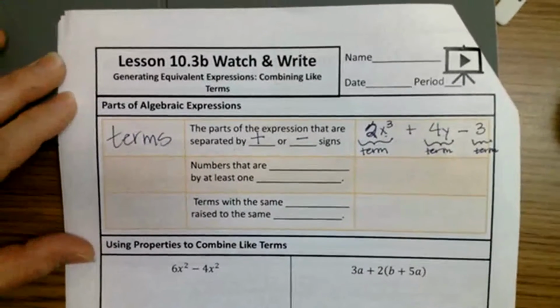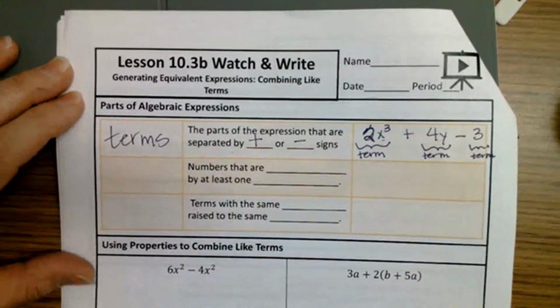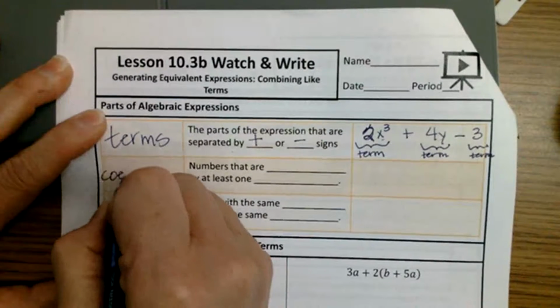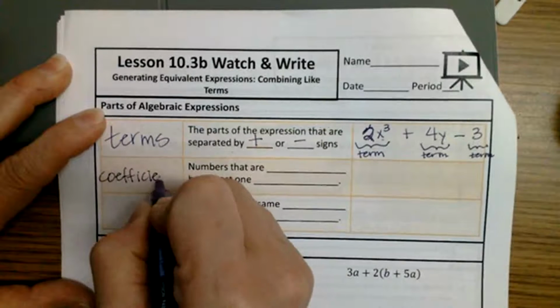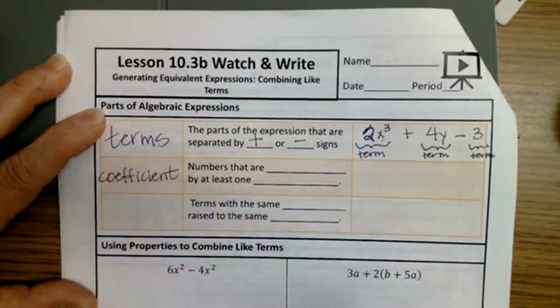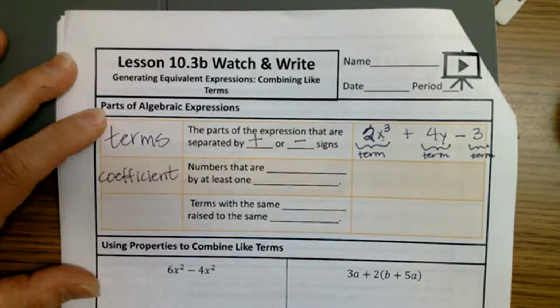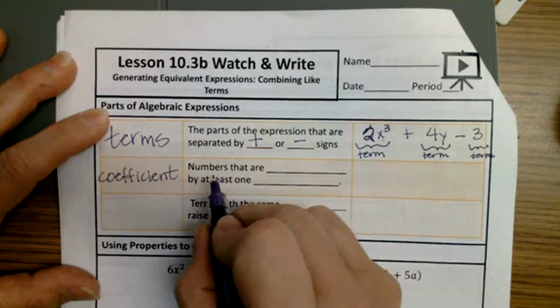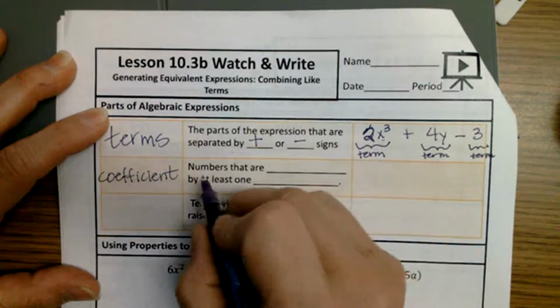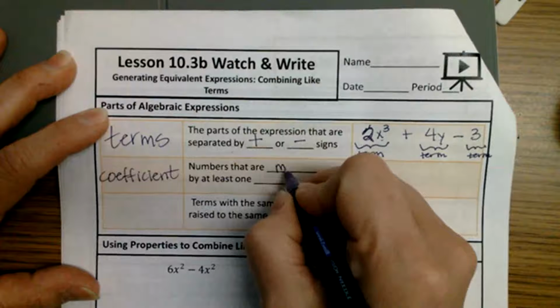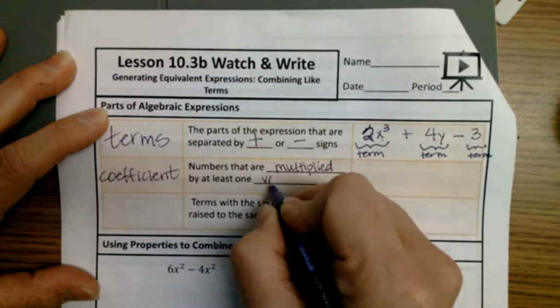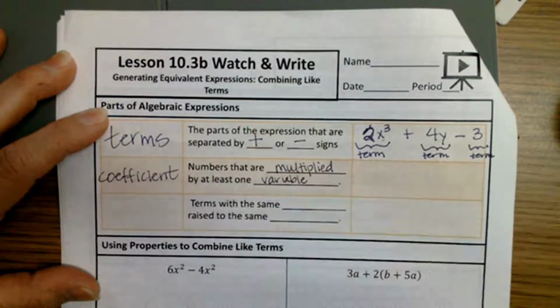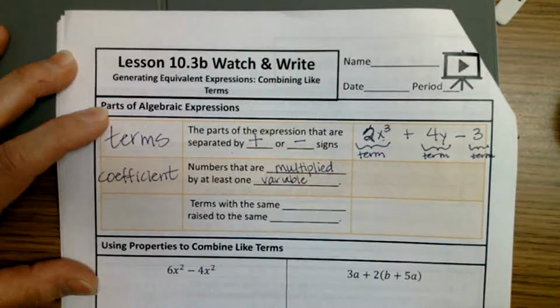Now let's talk about the word coefficient. Coefficient, C-O-E-F-F-I-C-I-E-N-T. So what is a coefficient? A coefficient is the number, the numbers that are multiplied by at least one variable. So a coefficient is the number that you see right in front of a variable, okay?